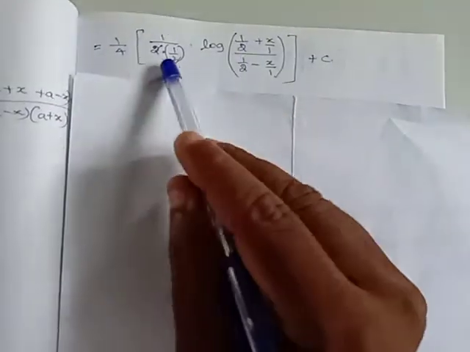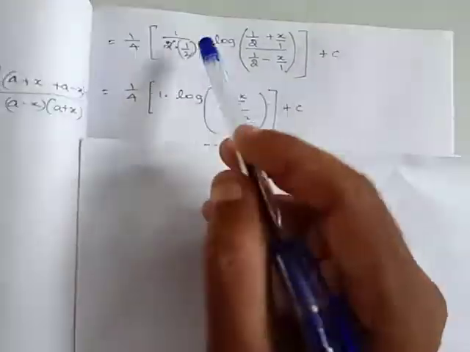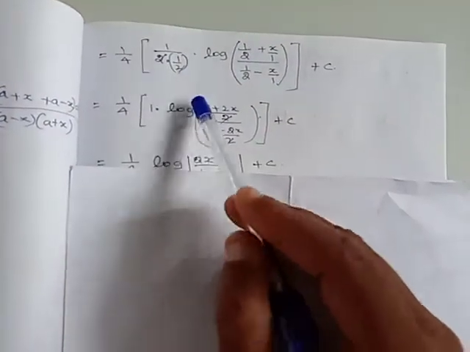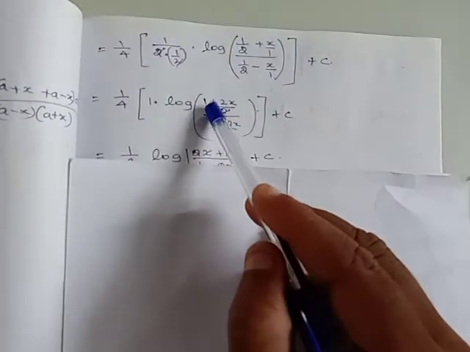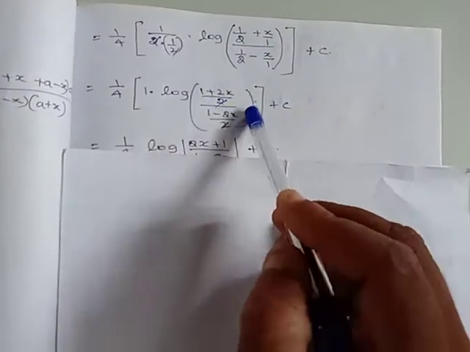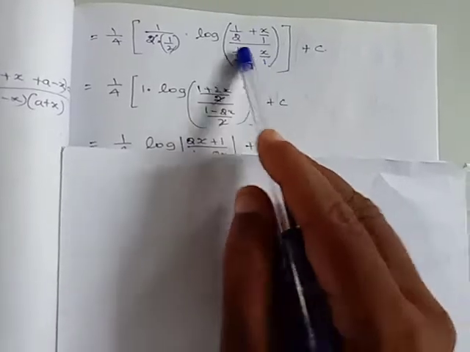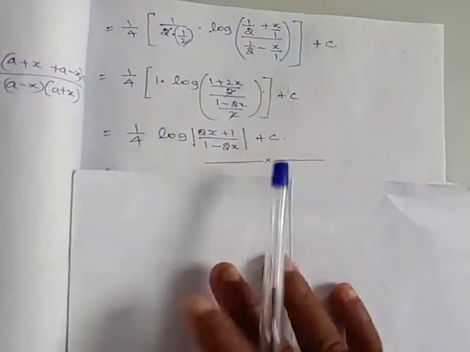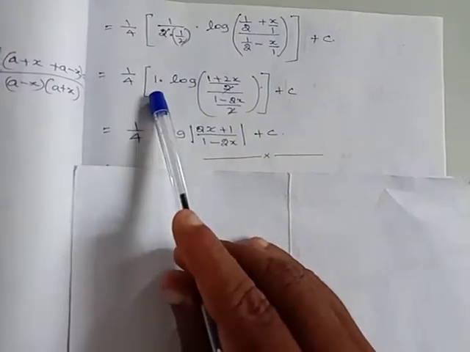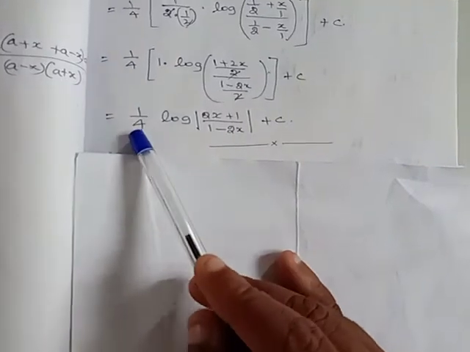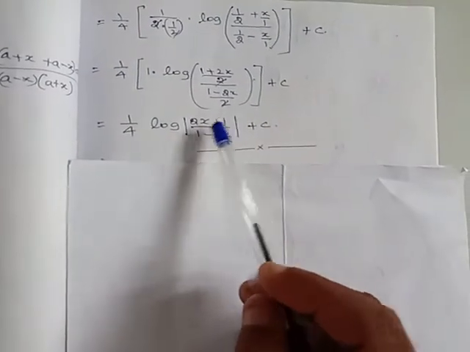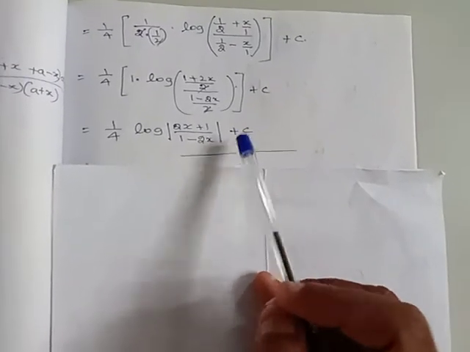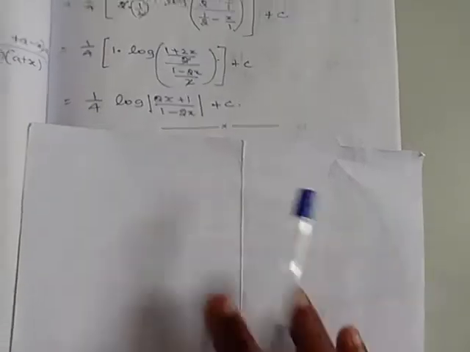Now we will do further simplification. The 2 will get cancelled and then this 1 by 4 will be multiplied inside the bracket, and then we have log mod. If you do cross multiplication, it becomes 1 plus 2x divided by 2, whole divided by 1 minus 2x divided by 2. Again in the denominator, if we apply the cross multiplication technique, the 2 will get cancelled. So finally, after multiplying this 1 by 4 inside the bracket, we get 1 by 4 into log mod 2x plus 1 divided by 1 minus 2x plus c. I hope you can understand this question very easily.